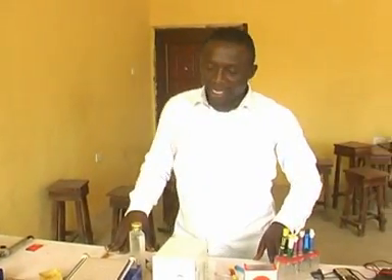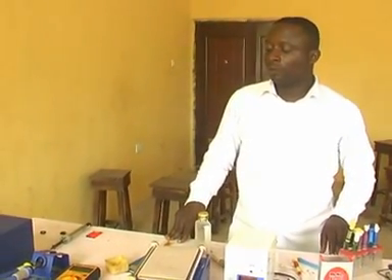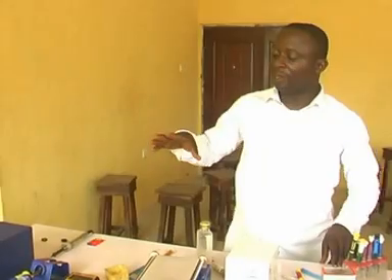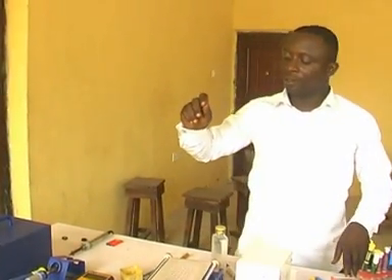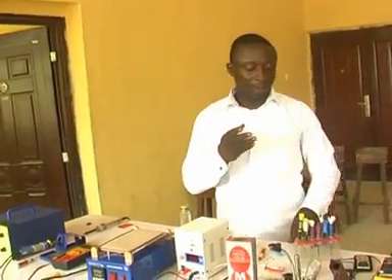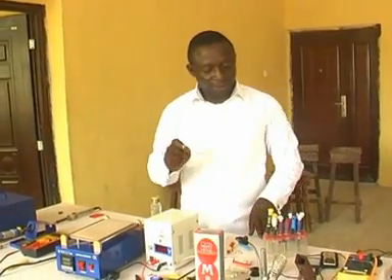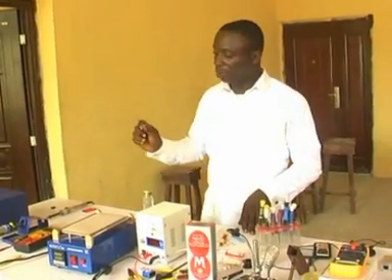The next one is the soldering iron. We use the soldering iron to fix and remove an IC. We can also use it to solder a speaker, to solder a screen, and so on.